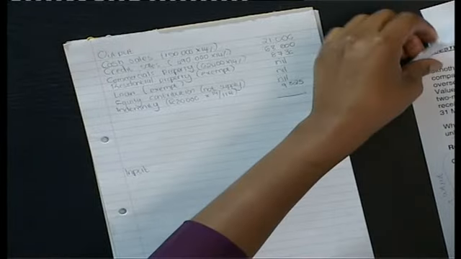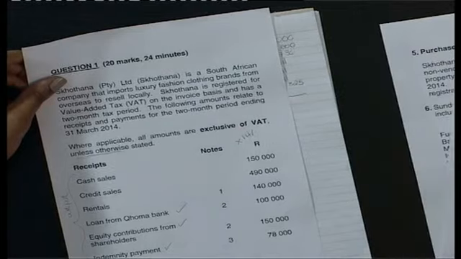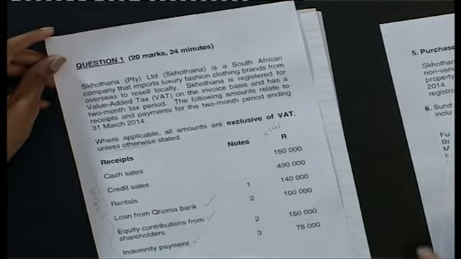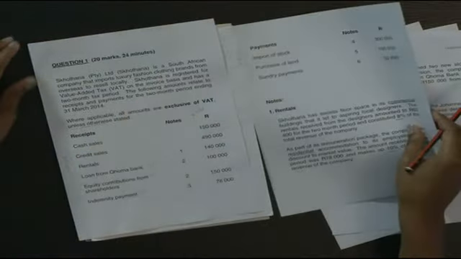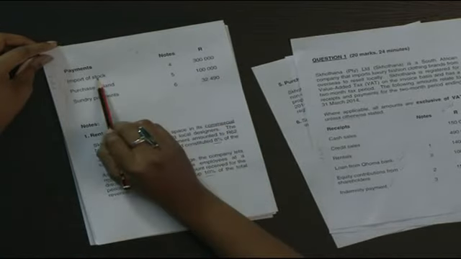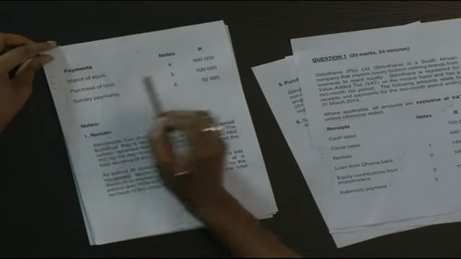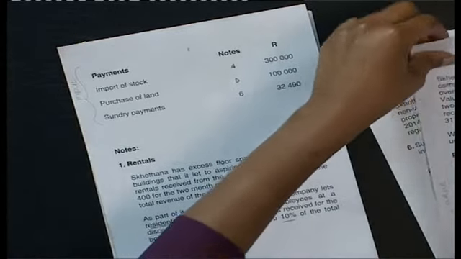We go back to our table to see if we've dealt with everything. So if you look here, we've dealt with all our receipts, and now we have to deal with our payments. Under payments, our first point is import of stock, and it's under note 4. Let's just refer to note 4.